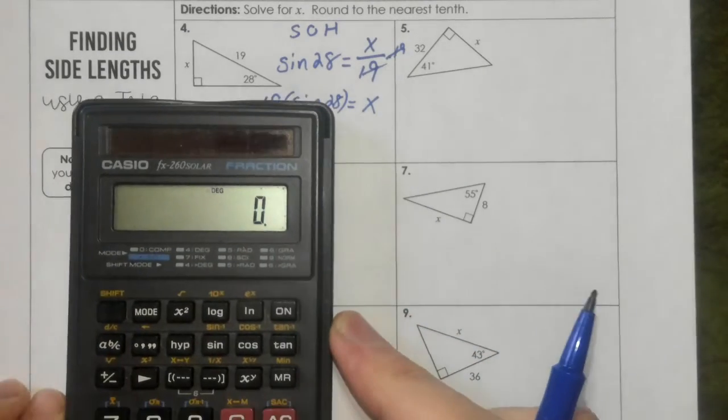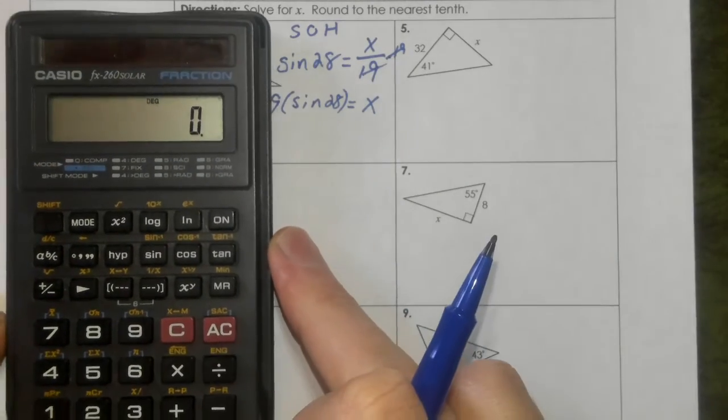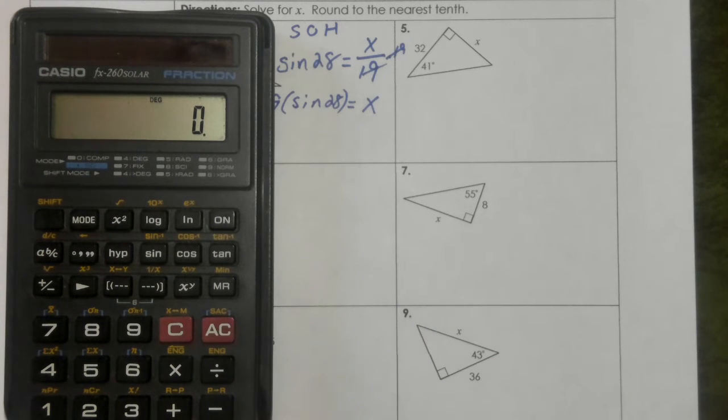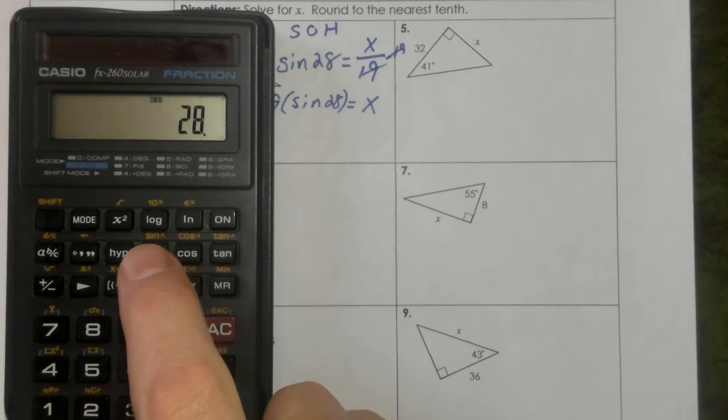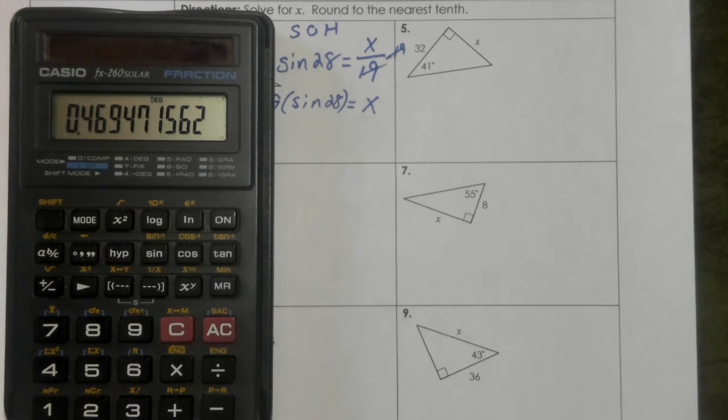And when I type it in, depending on your calculator, you may have to Google this and figure out how exactly to use it. I'm going to type 28 sine. Mine asks that you do the sine button after. If you're using the TI calculator, the TI-30X2S, whatever it is that we were using in class, you're going to type the sine button first and then 28. Either way, you should get the same answer. This is 4.46947 and so on and so forth.